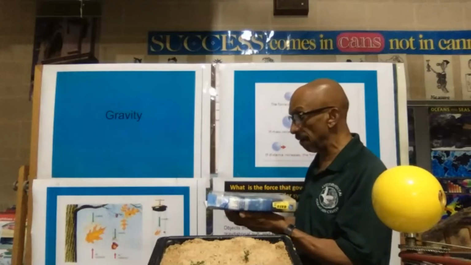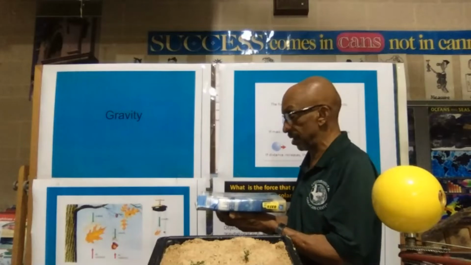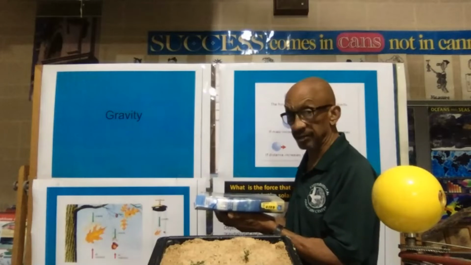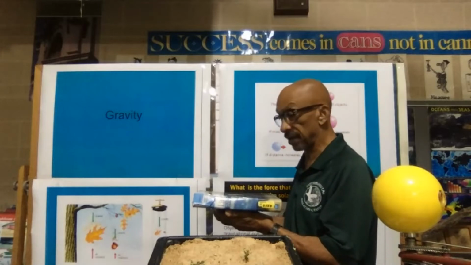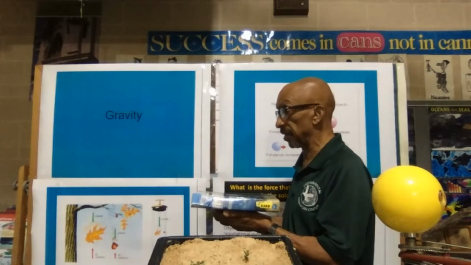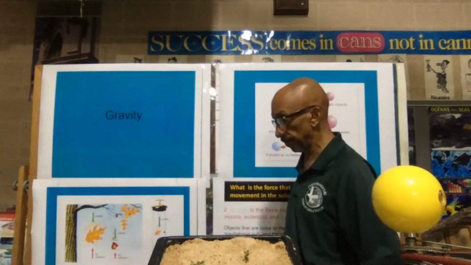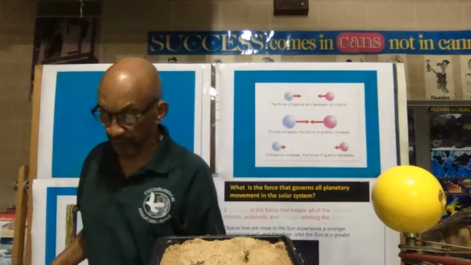So right now, it is affected by a balanced force. It's not going anywhere. It's at rest. But if I release my hands out from under it, it becomes an object being pulled by gravity, which is an unbalanced force. Just like that, okay? Gravity acted as an unbalanced force there.